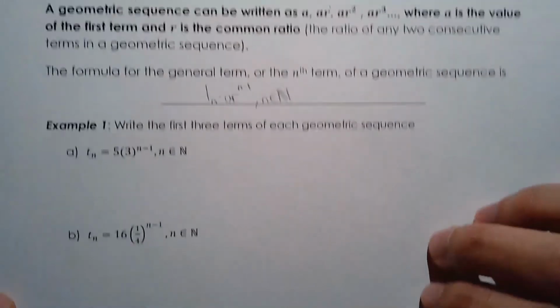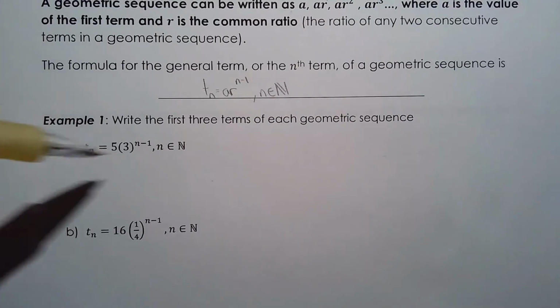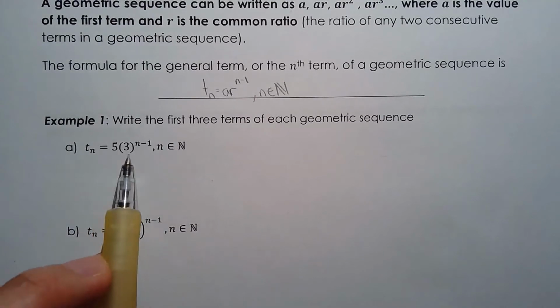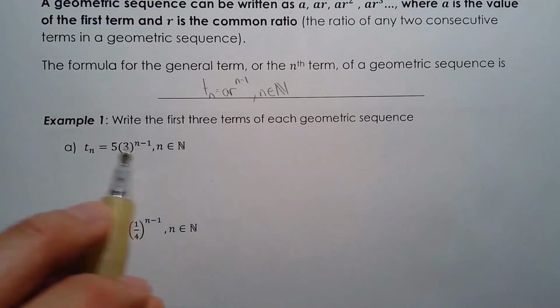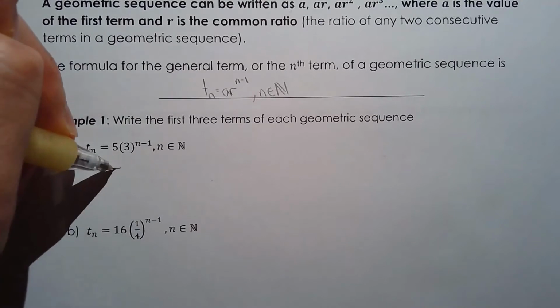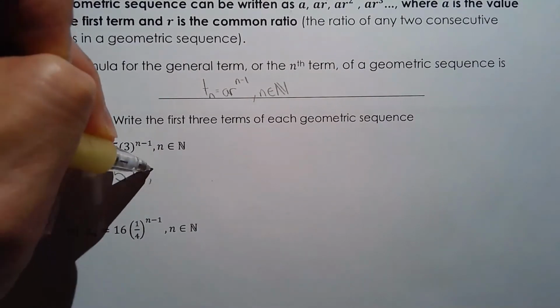All right, so let's make use of these formulas to find the values of the terms of a geometric sequence. If a is 5 and r is 3, the first three terms can be found rather easily. I'm not even going to bother using the formula. Let's just study the a and the r value. The first term is 5, the common ratio is 3, so the second term must be 15, and the third term must be 45.